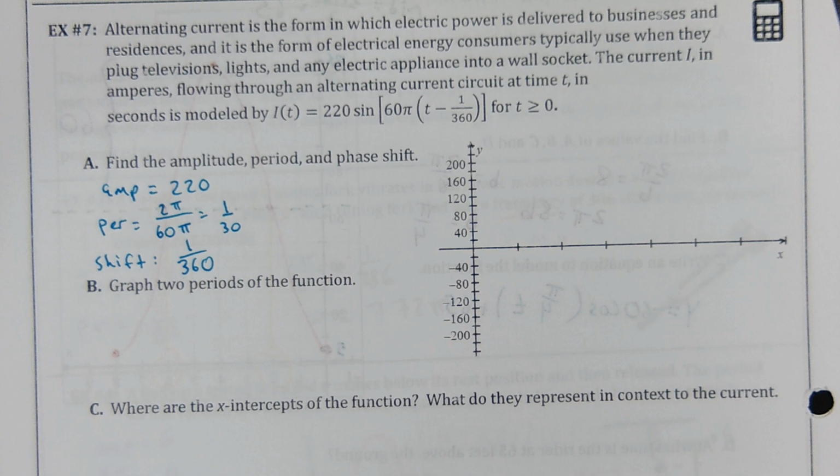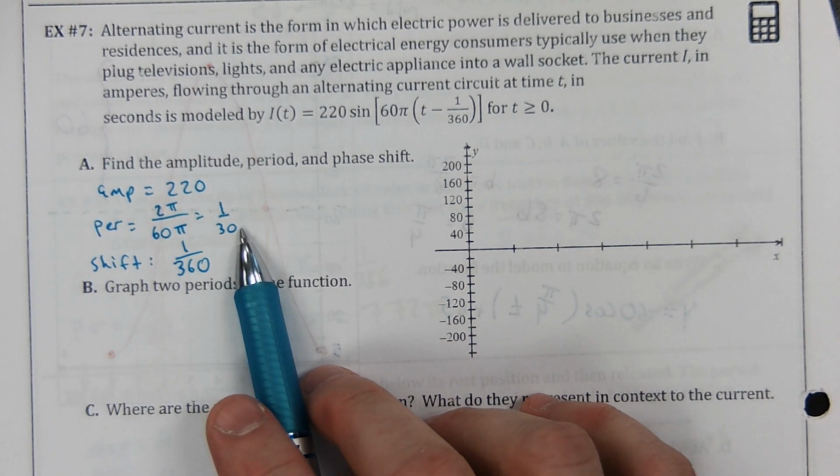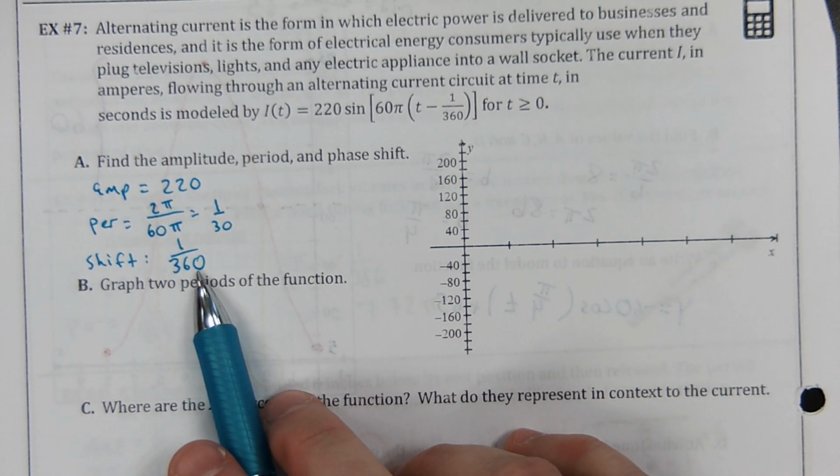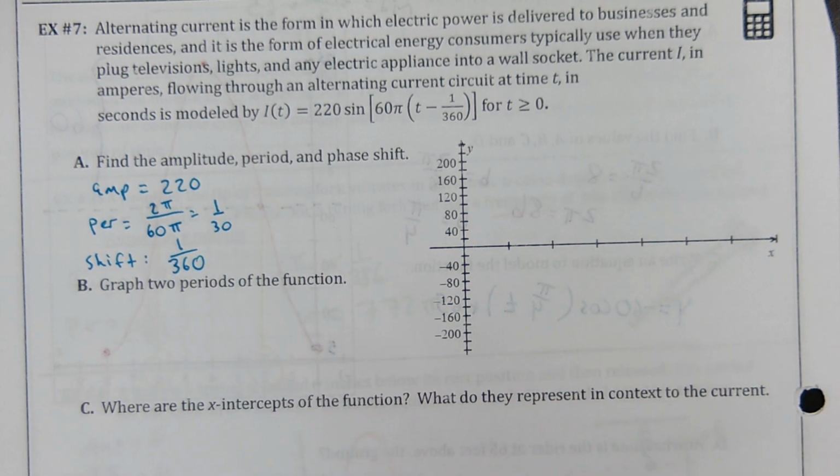All right, so it says to graph 2 periods of this function. That's an issue for us. And the reason why is because the period length is 1 over 30, but we phase shifted 1 over 360. Let me show you how I would have done that. You don't need to write this. Don't worry. I'm going to come back, and we're going to translate what I'm about to do on here onto that grid. Okay? Here's how I would have handled that.